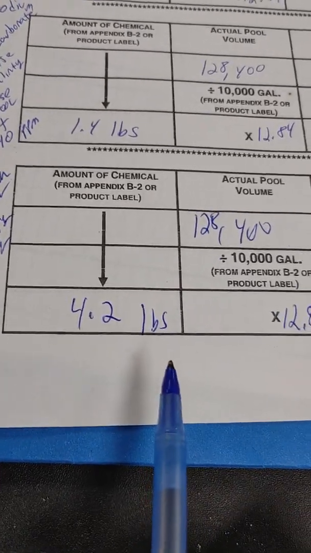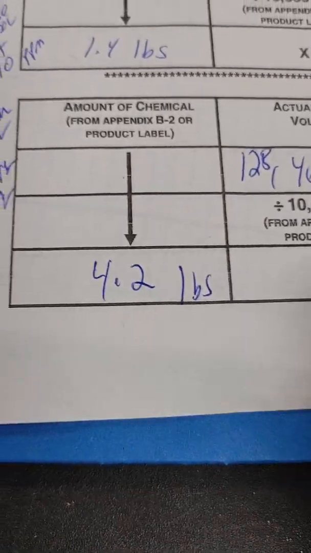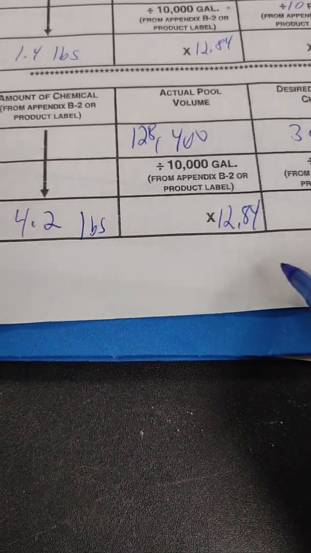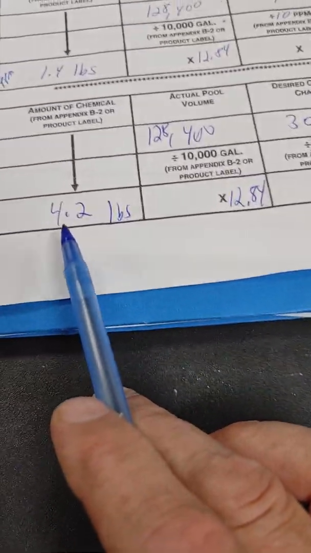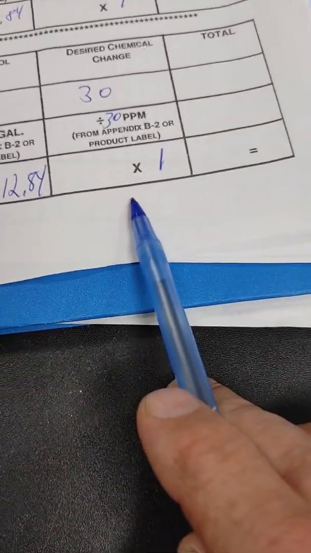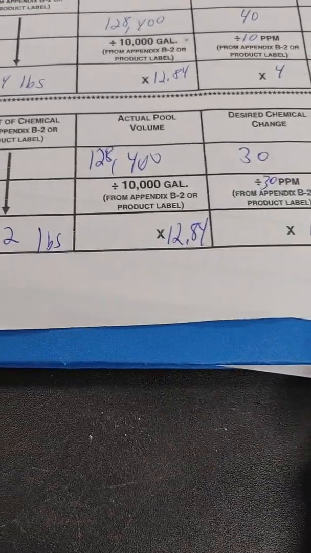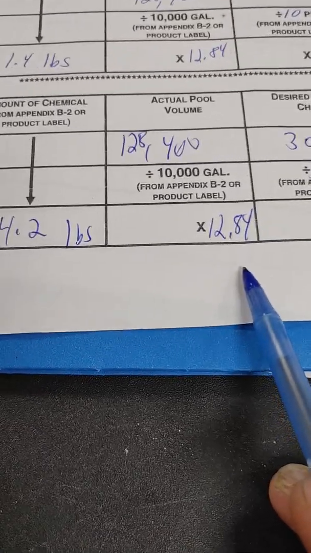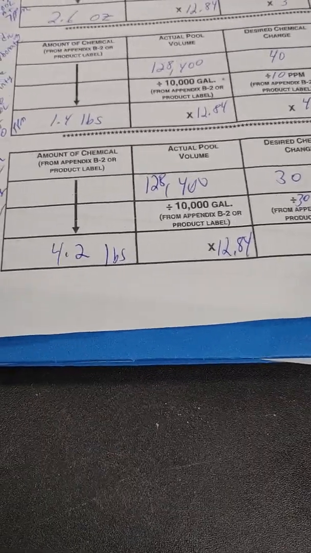So that's all you do. That's all what you got going on here. So now you got all your stuff down here. Now you come across with the total. You get 4.2 times 12.84 times 1 equals, and remember, you're dealing with pounds. So when you times that all out, I don't have my calculator. Let's just say it's 100 pounds. Well, we can do a quick guess.